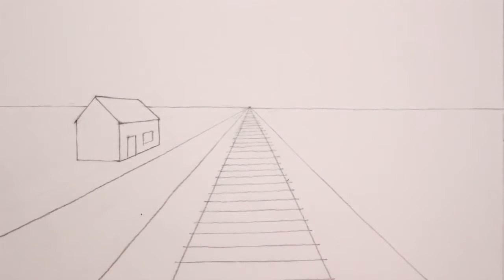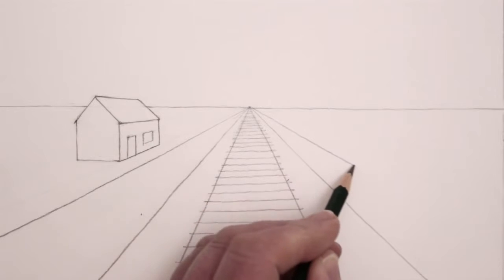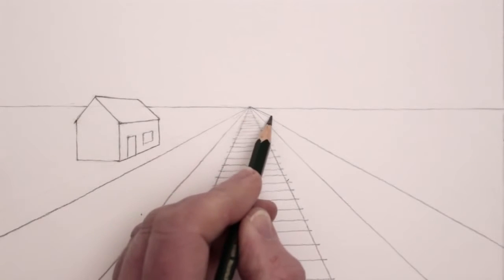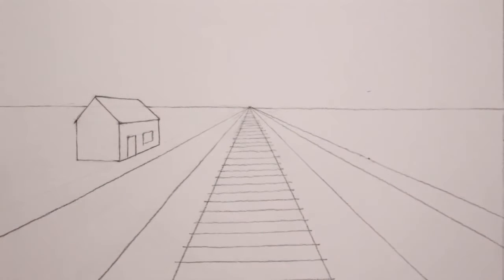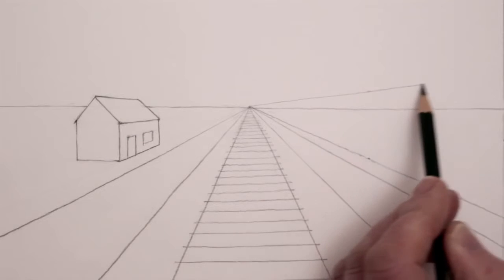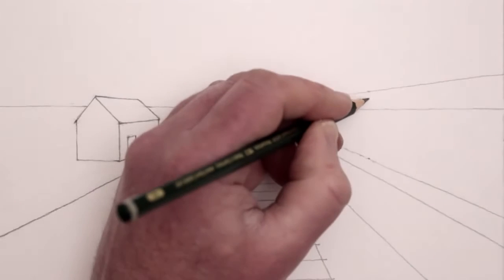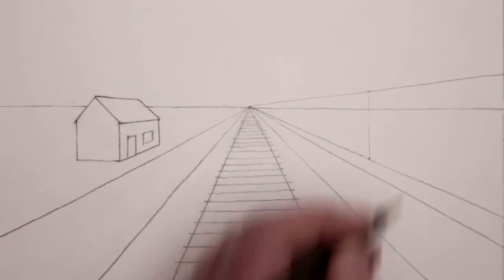So now we have a horizon with a railway track going to the vanishing point, and then a road on the left also going towards the vanishing point, and a house in one-point perspective as well, just a simple house. Now on the right hand side we've got some space, so I'll do two more diagonal lines going towards the vanishing point, and then the third one as well, and then on this third diagonal line on the right I'll put some upright verticals, and I might make these into lampposts or maybe trees.